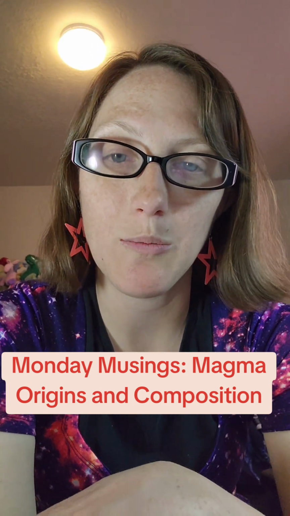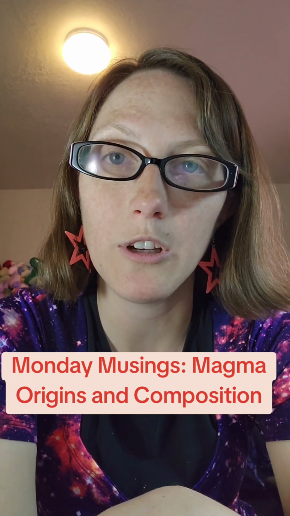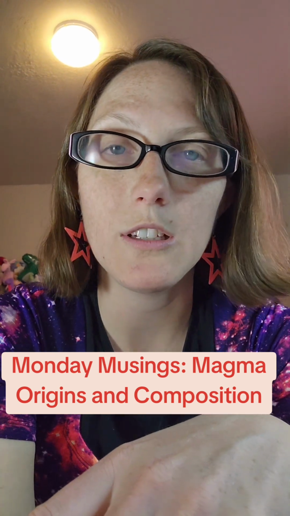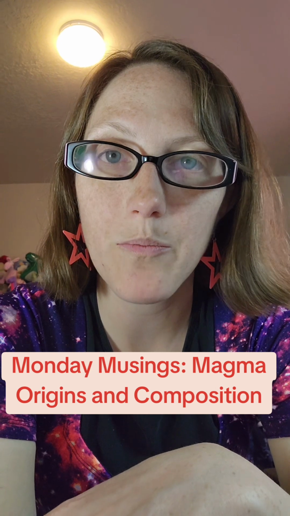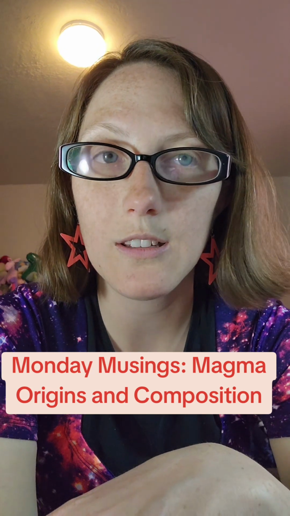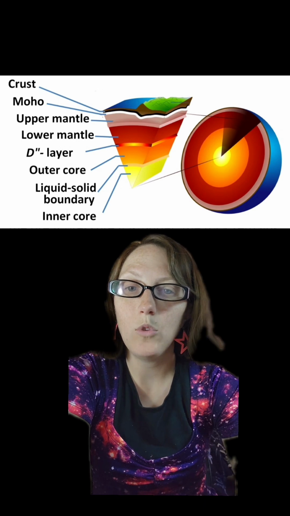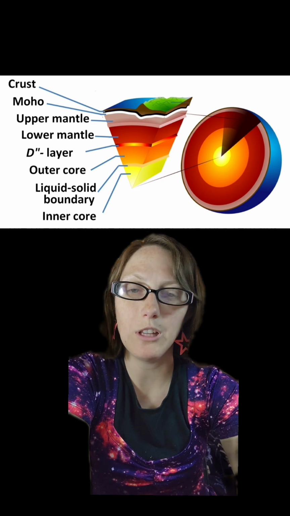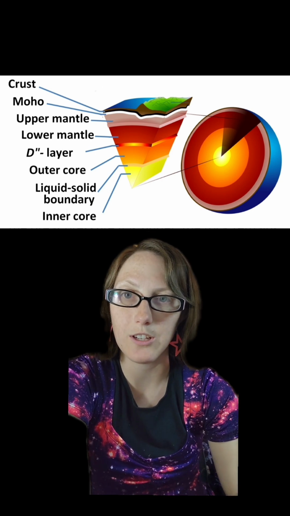Let's start with the inside of our planet, which is full of leftover heat from when it was created, plus new heat from the decay of radioactive elements. However, the crust of the Earth does not float on a sea of molten rock as some models predicted. Molten rock, or magma, only forms in certain places under special conditions.